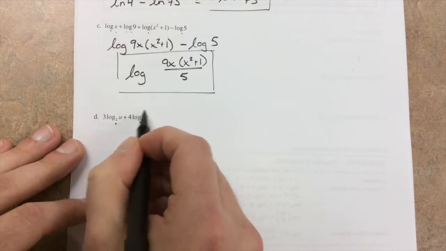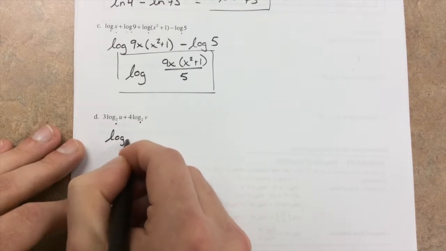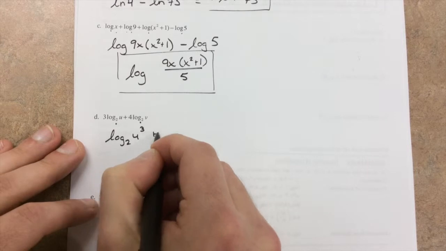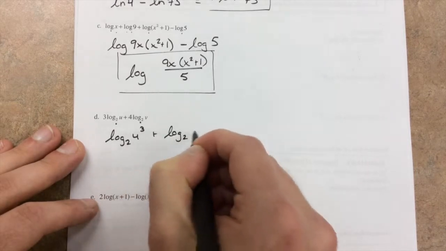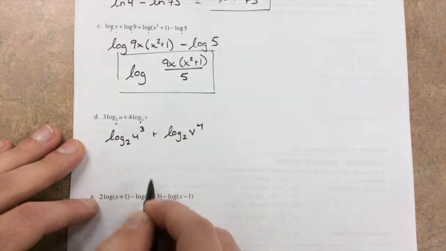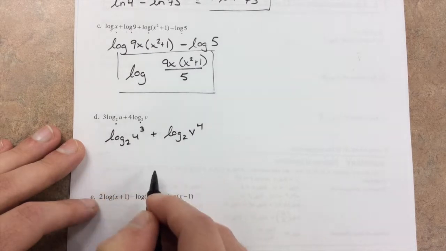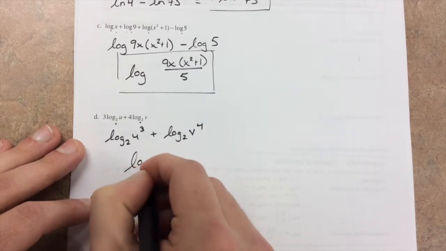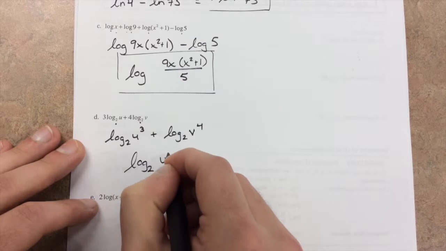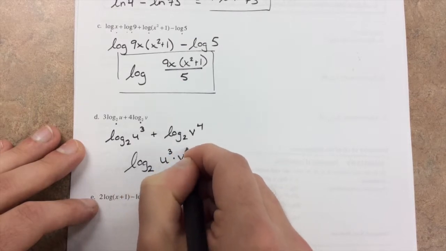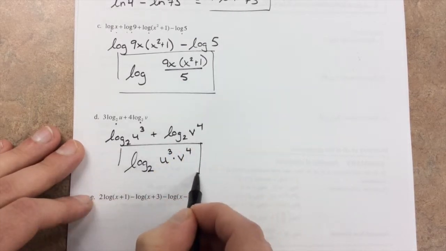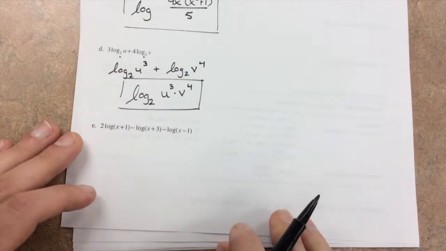Last up, we have the same base here. So first the exponents go back up. So that's log base 2 of u cubed plus log base 2 of v to the fourth. And then addition becomes multiplication. So we have log base 2 of u cubed v to the fourth. Last one.